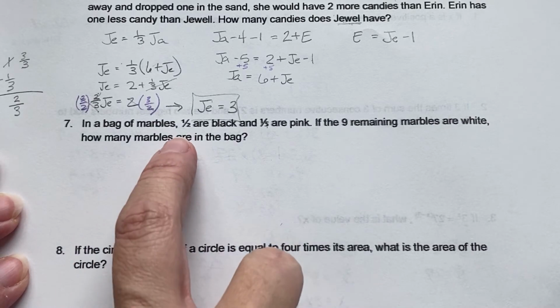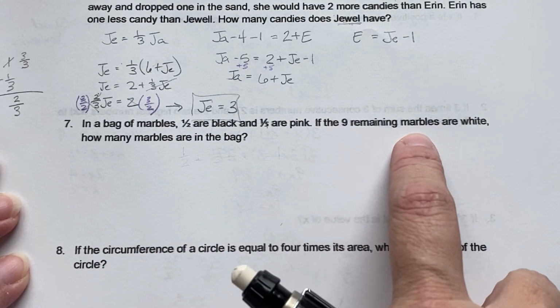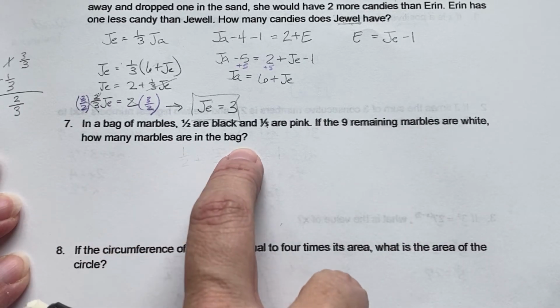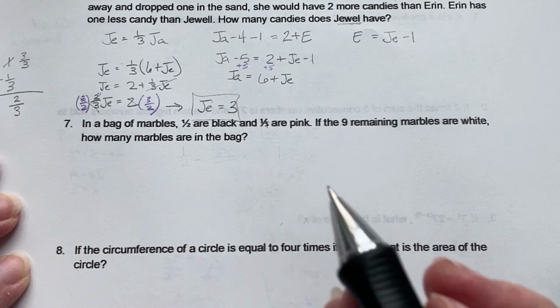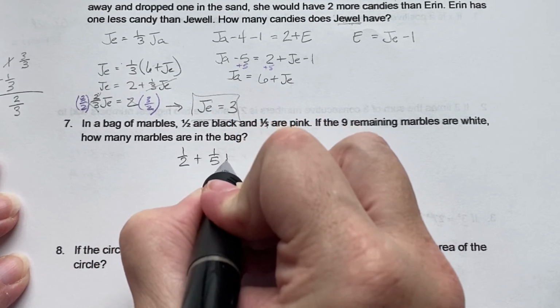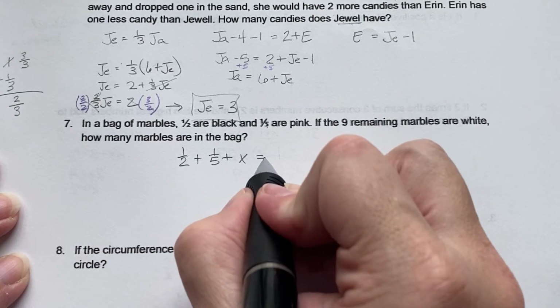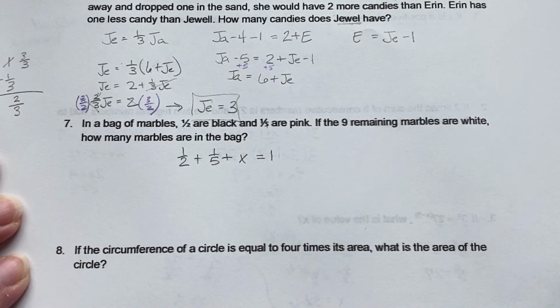All right, in a bag of marbles, half are black, a fifth are pink, and if the 9 remaining marbles are white, how many marbles are in the bag? So we're gonna do 1/2 plus 1/5 plus whatever fraction are left are white equals 1 whole, okay?